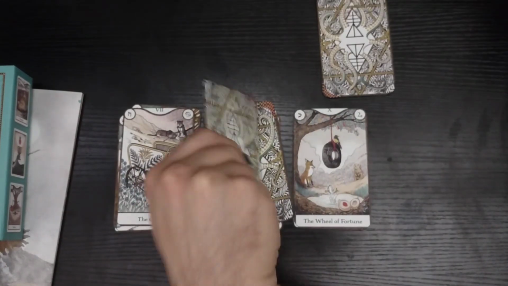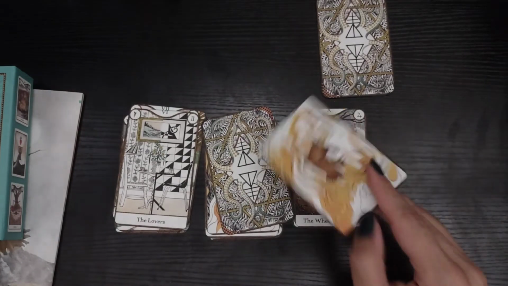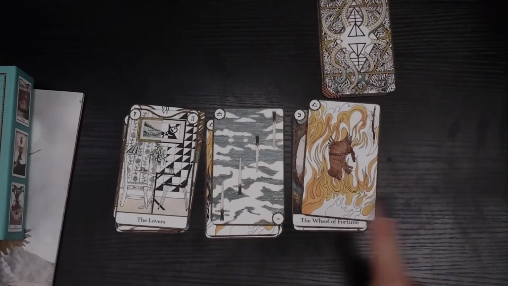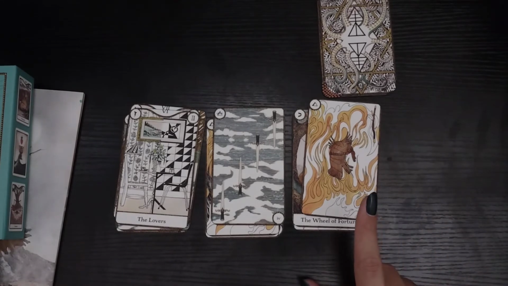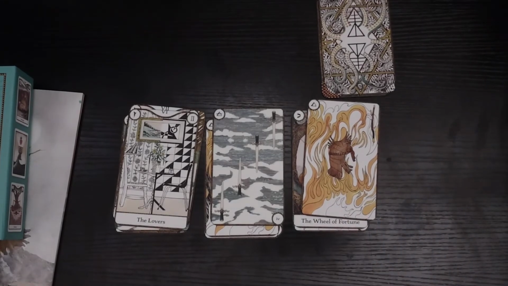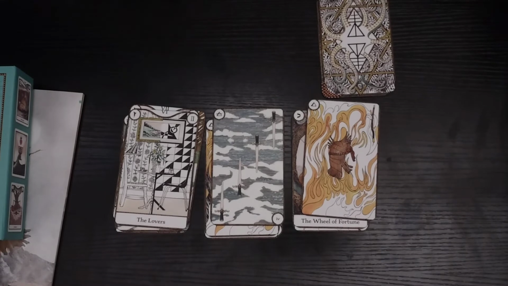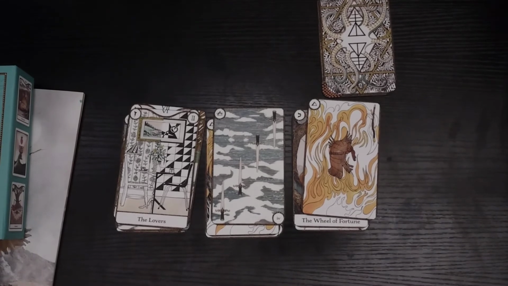The fifth pile, we have the Lovers, the Four of Swords, and the Page of Wands. So we need to choose, because right now we have thought, we have imagined, we have spoken to whoever, whatever, about anything and everything we needed. Right now the situation is not moving.